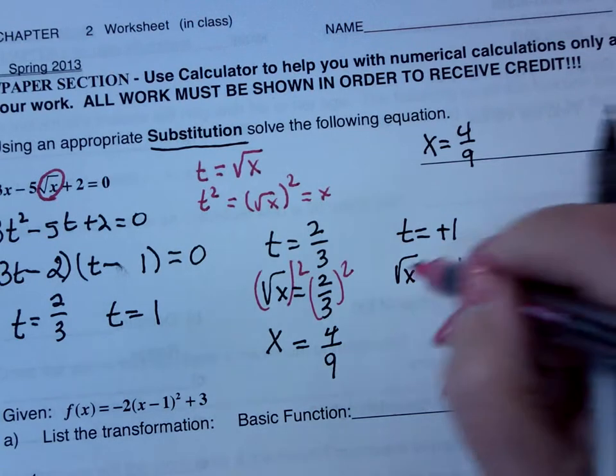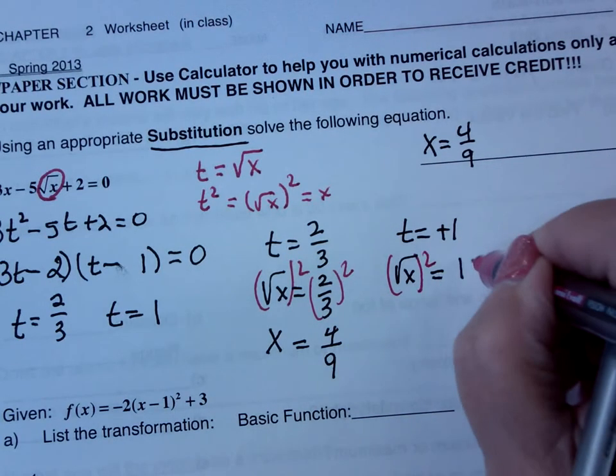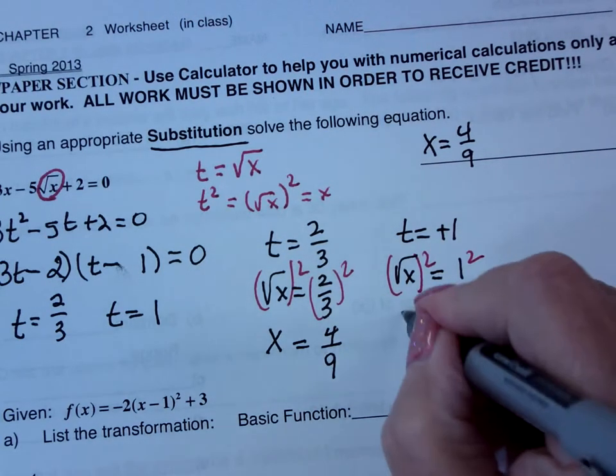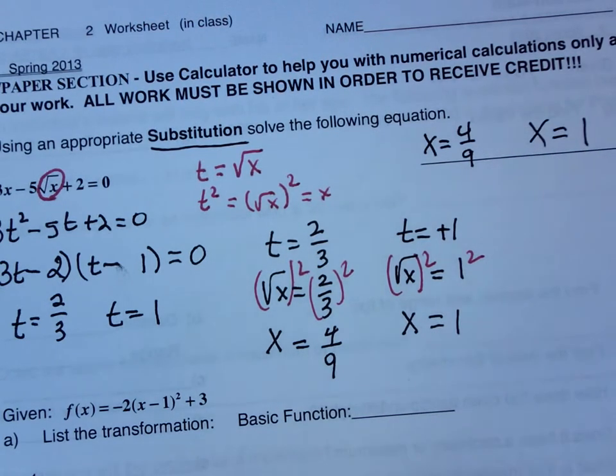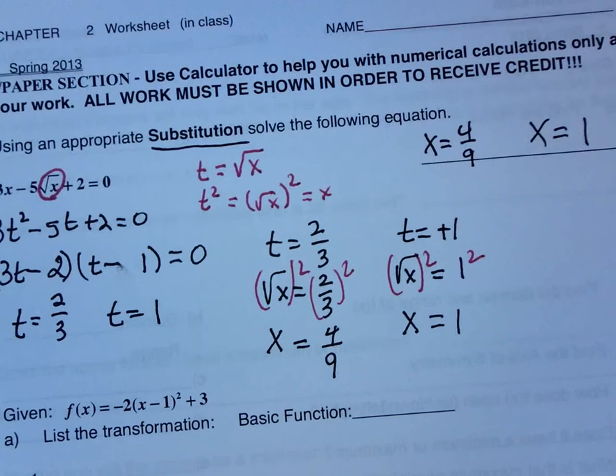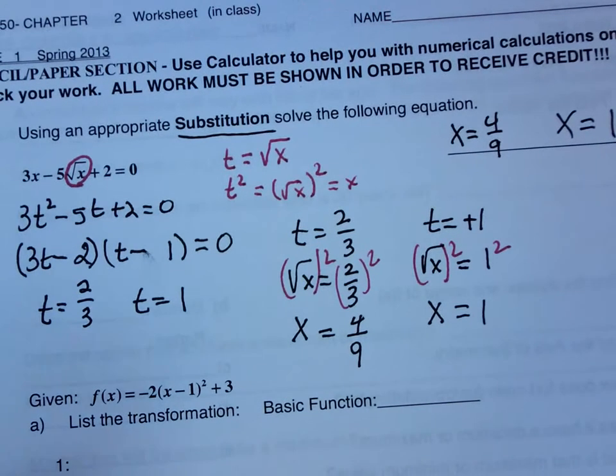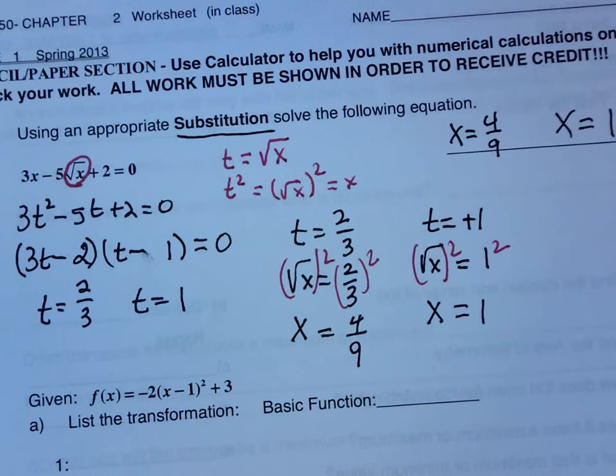And now again, square both sides so that x equals 1. Any questions? Think when I say substitution, there's going to be a blob afoot. Blob afoot, blob's always going to be there.